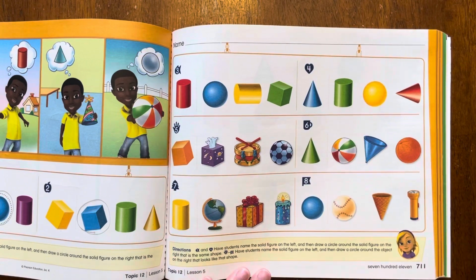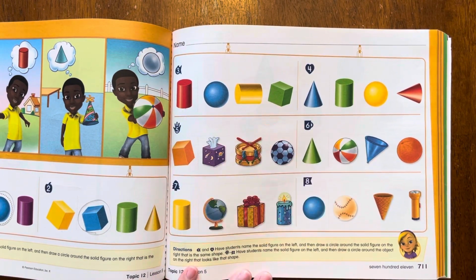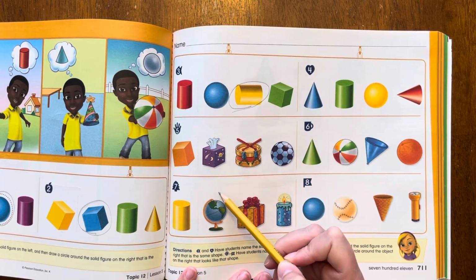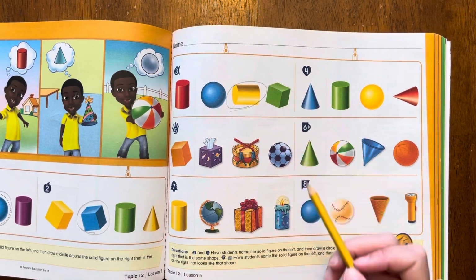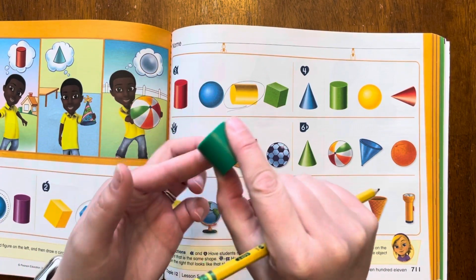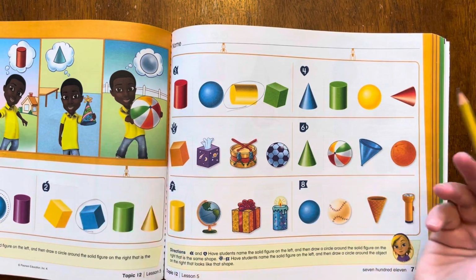All right, let's practice these. We're trying to match a cylinder. Which one of these shapes is also a cylinder? This one is also a cylinder. It's flat on the top and the bottom. It's flat here and flat here, but curved around the middle. So it almost looks like a tube.